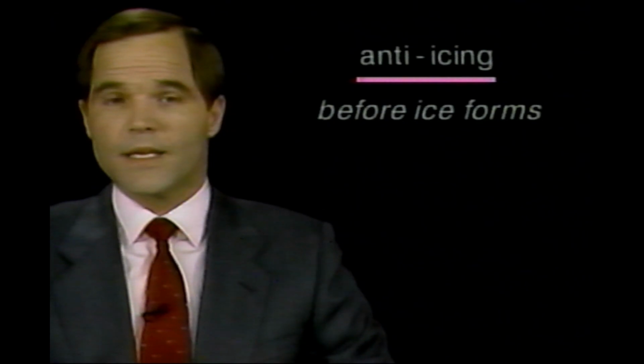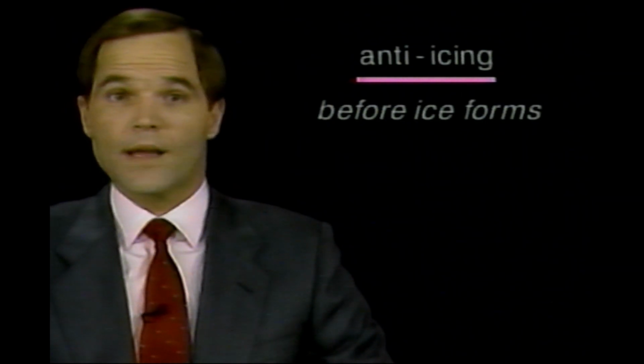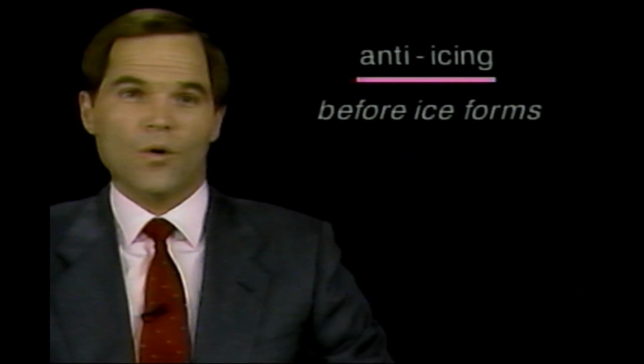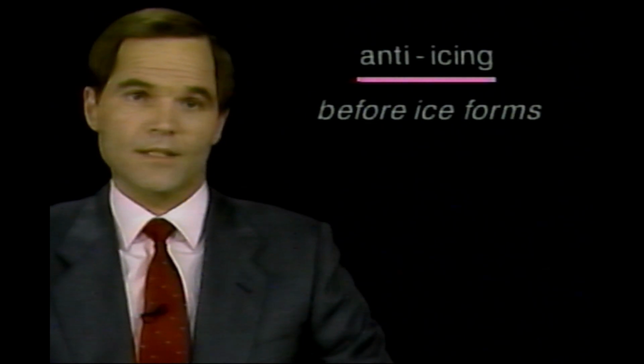Anti-ice equipment is designed to be turned on before the ice forms. An example would be hot air from an engine or electricity heating up the surface, not allowing ice to form in the first place.